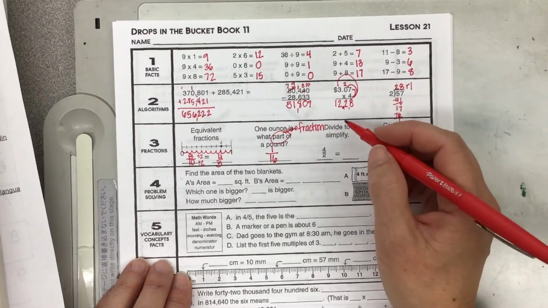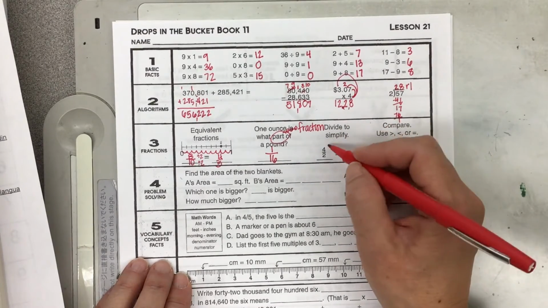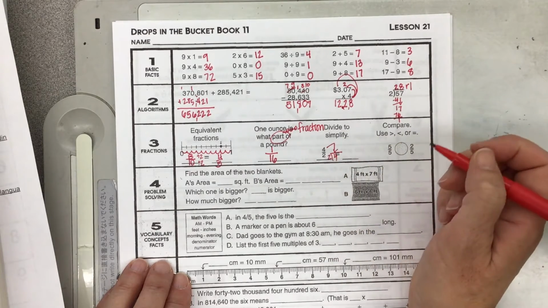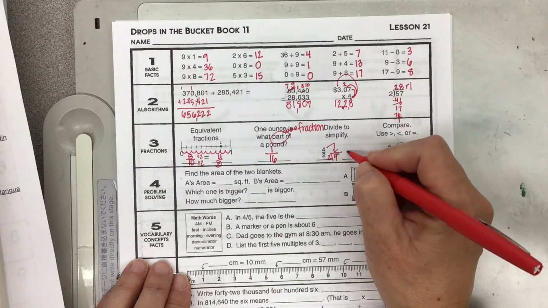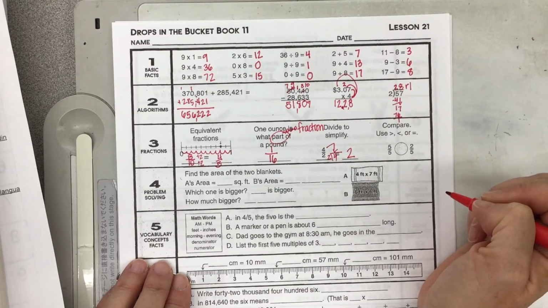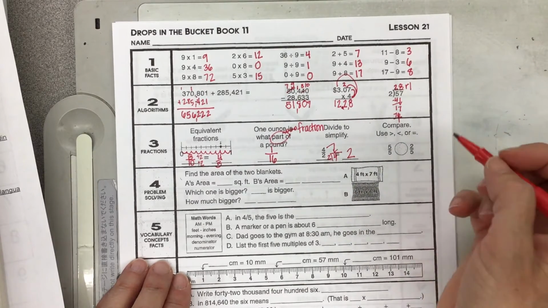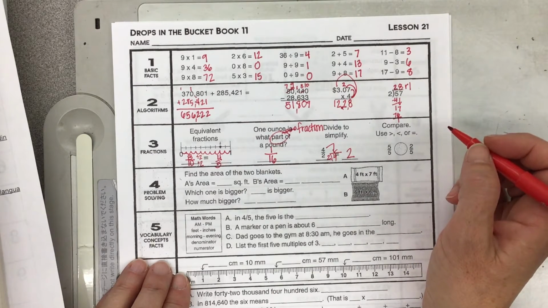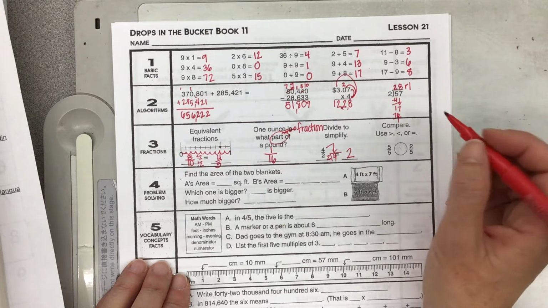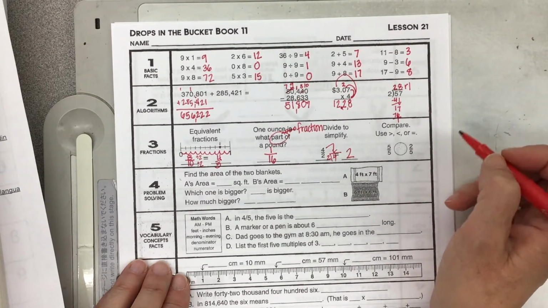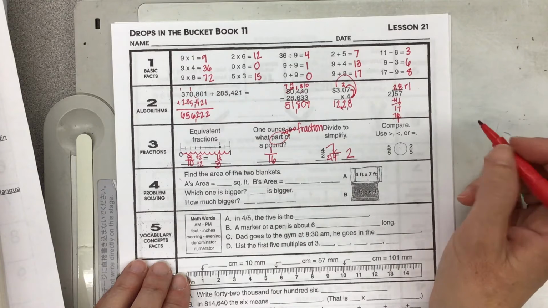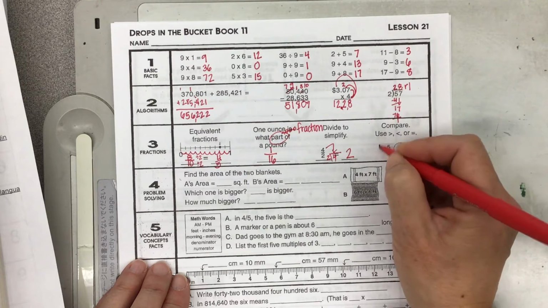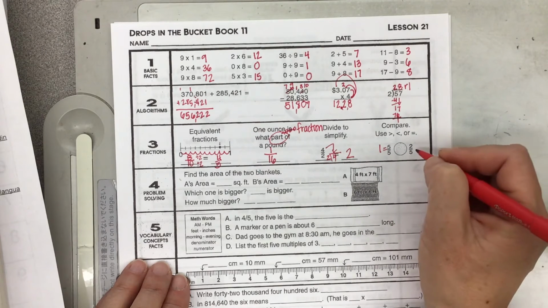Oops, I skipped. Divide to simplify. Thank you, Julian, for keeping me on track. The 4 falls off and goes inside. So we've got 4 divided by 2. Our quotient is 2, or 2 ones. It's 1 or whatever. Just 2. You could have 2 over 1. Okay. So we're going to compare these fractions. This is easy peasy because we've got 5/5, which is equivalent to 1 whole. 2/5.